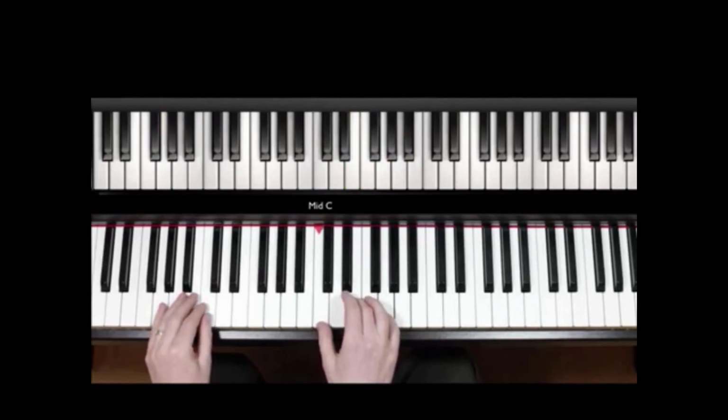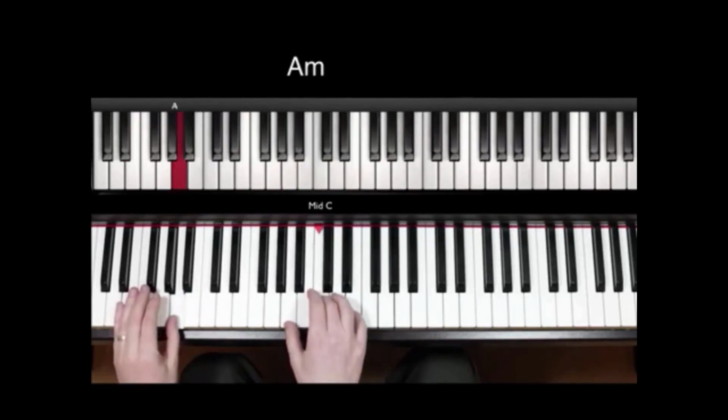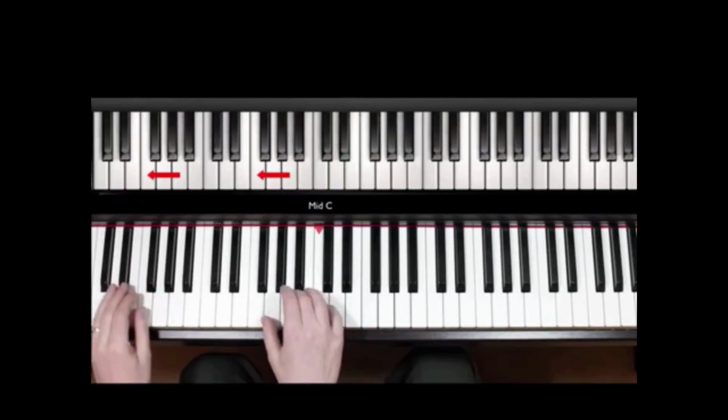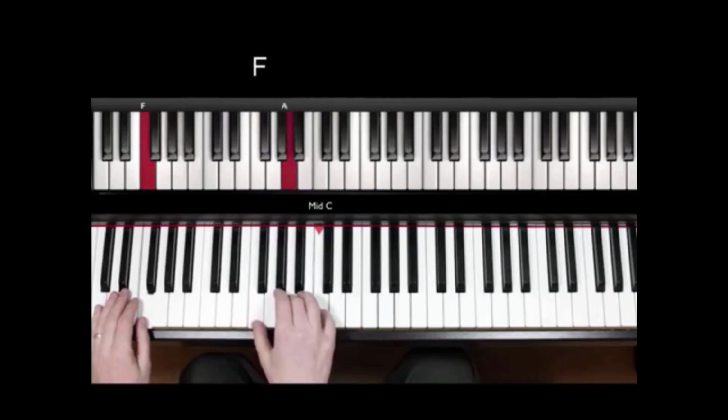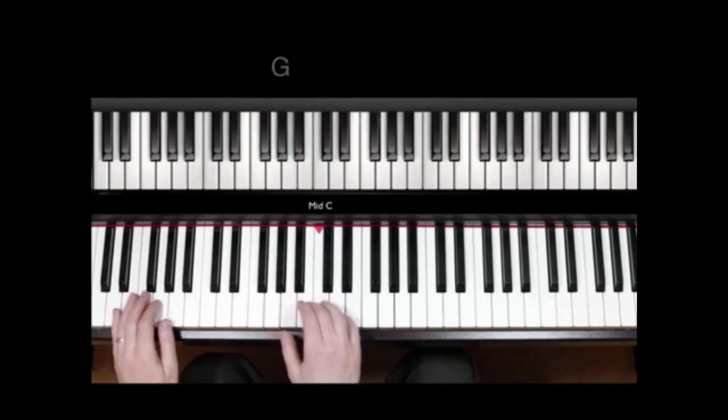and you're going to move everything down 2 notes to A minor. And then you're going to move everything down 2 notes again to F. And you're going to move everything up 1 note to G. Okay, let's try it.